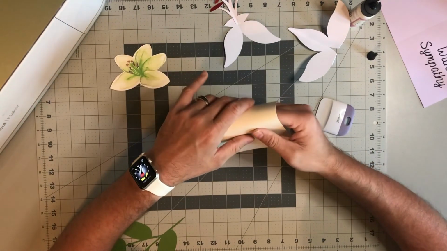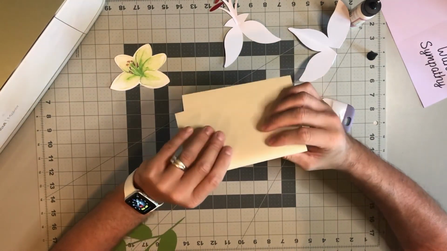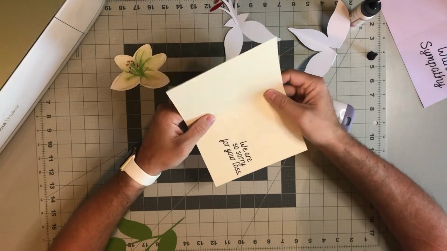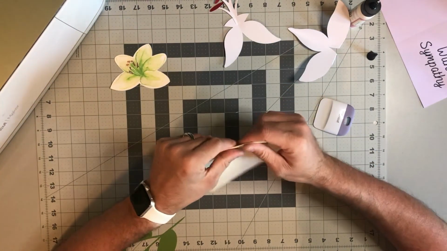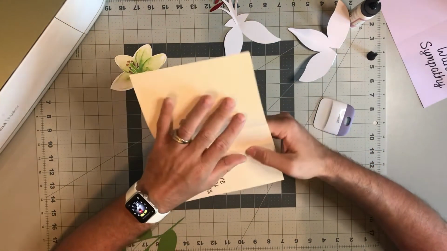First, go ahead and fold that along the score line. I always fold in both directions just to make sure that it's folded nice and flat. And I always use my scraper.